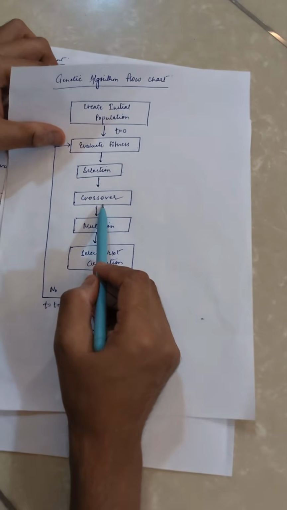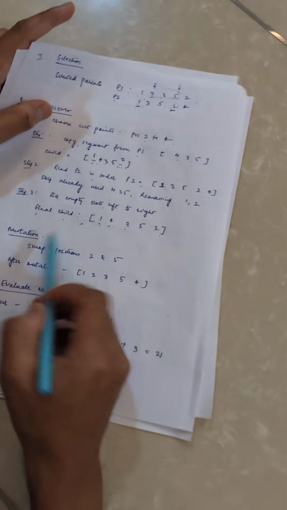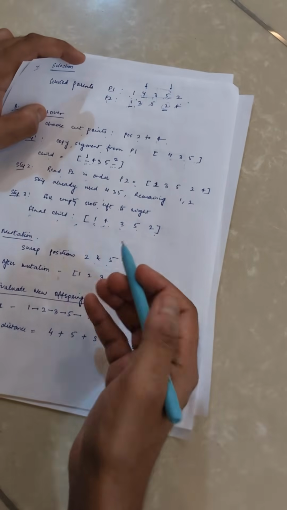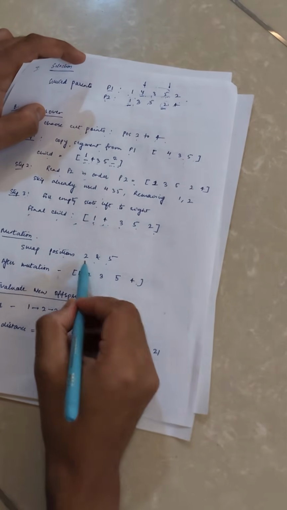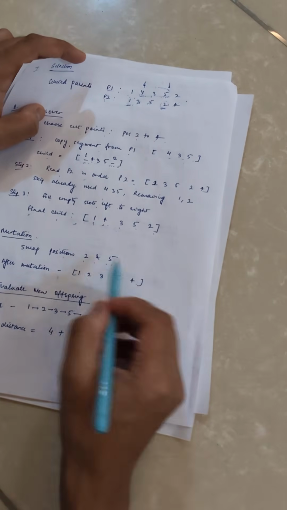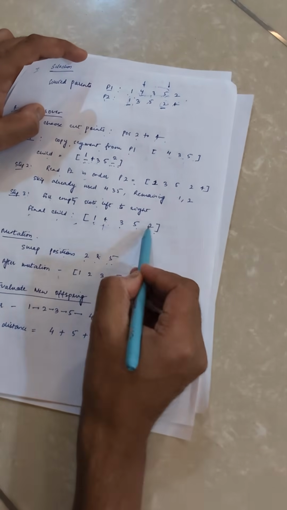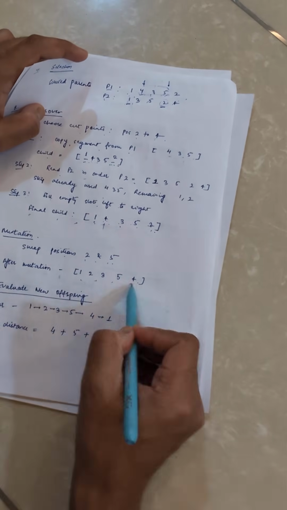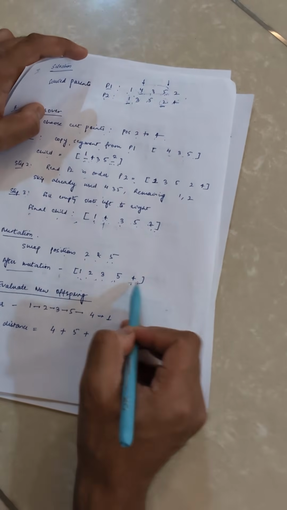Once we have applied the ordered crossover, the next step is to apply mutation, right? In mutation, this is also completely random. You can swap positions 2 and 5, you can swap positions 1 and 3, you can select any 2 positions and then swap those positions. So here we'll swap 2 and 5. If you look at it, this is 2 and this is 5. So we'll swap these two. So 2 will come here, 4 will go here. So it will become 1, 2, 3, 5, 4. This is what we have obtained after mutation.